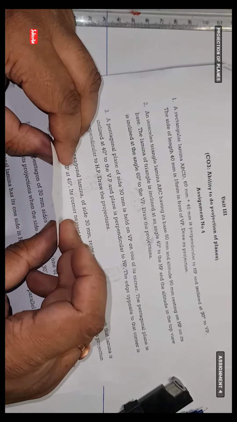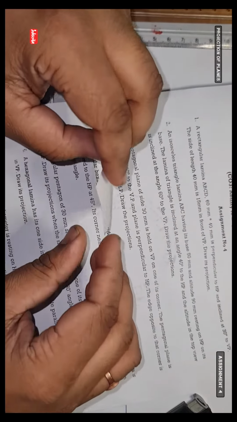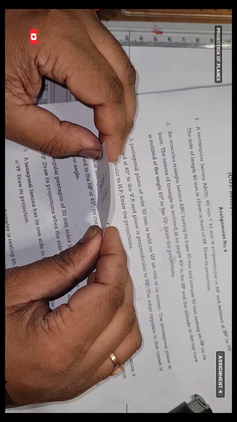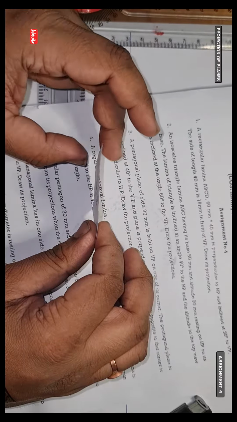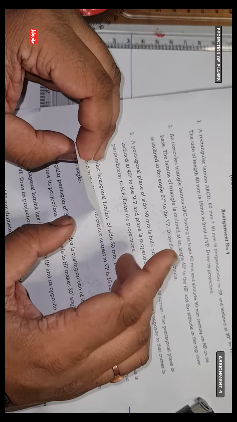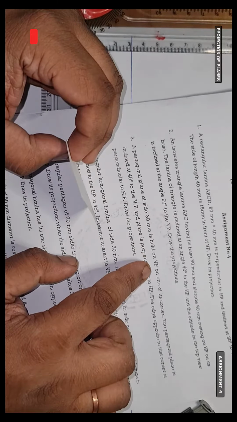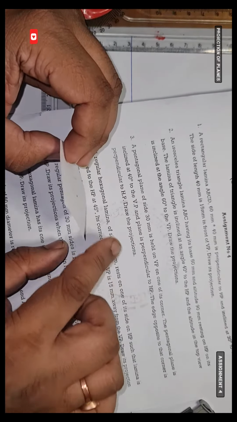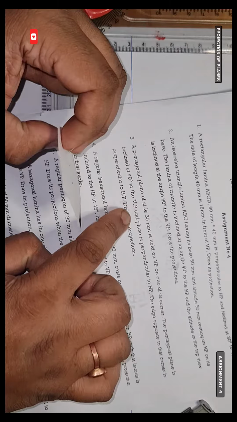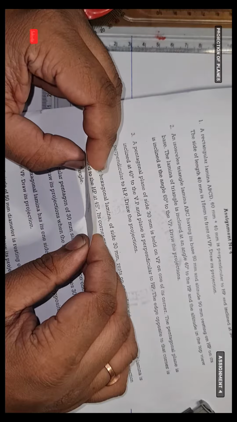So basically, if the pentagon is resting like this, in this particular position, the plane is perpendicular to HP and this edge is also perpendicular to HP. He is saying that one corner is in the VP and inclined 40 degree with the VP. The plane is perpendicular to HP. So basically it is in this position.